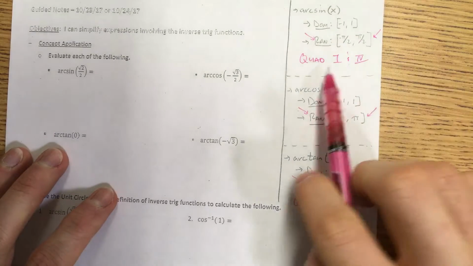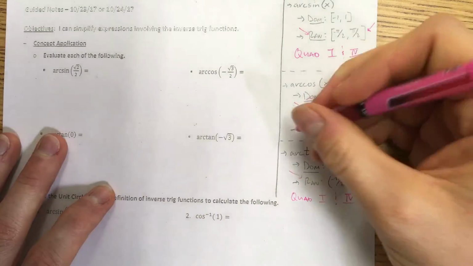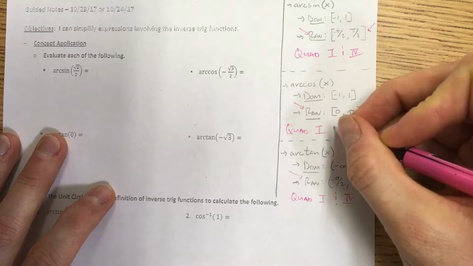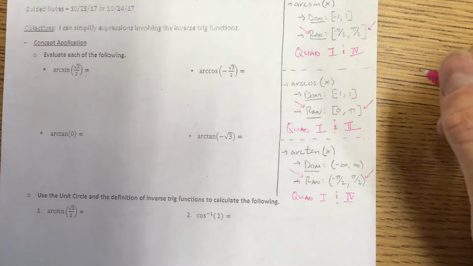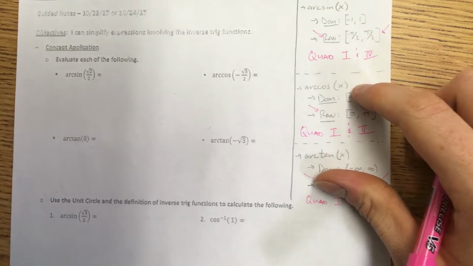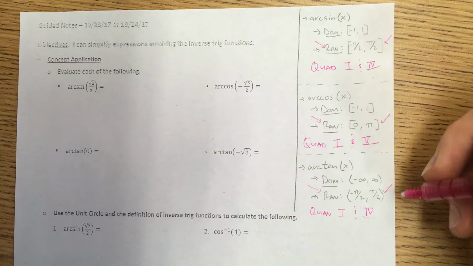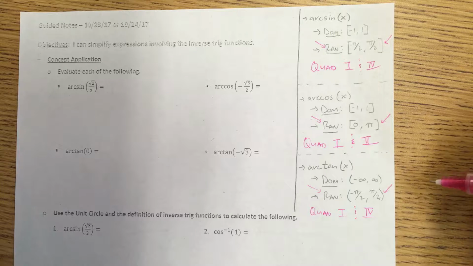So for arc sine, quadrants 1 and 4. Arc tangent, quadrants 1 and 4. Arc cosine, quadrants 1 and 2. These pieces are extremely important in terms of evaluating these inverse trig functions.